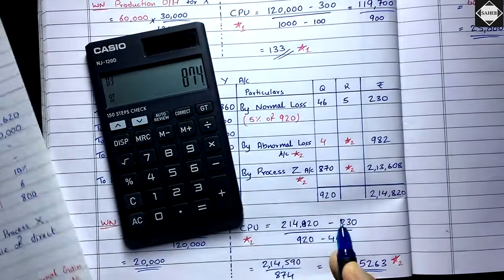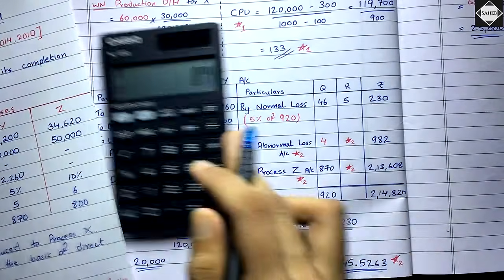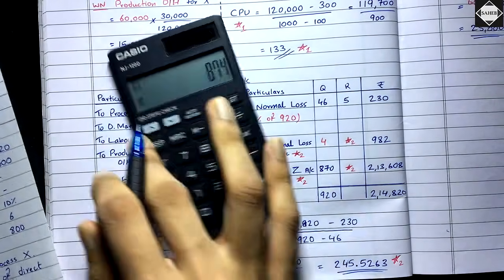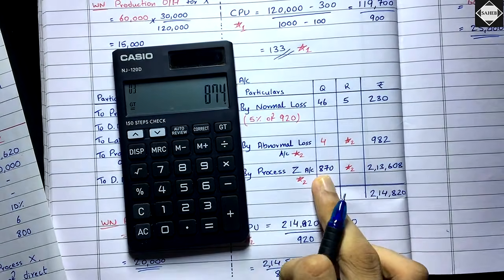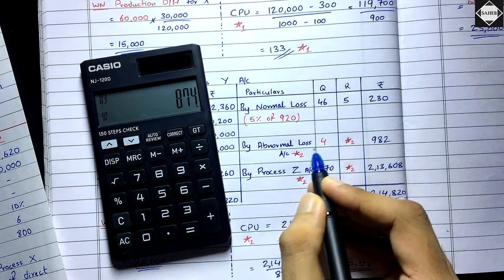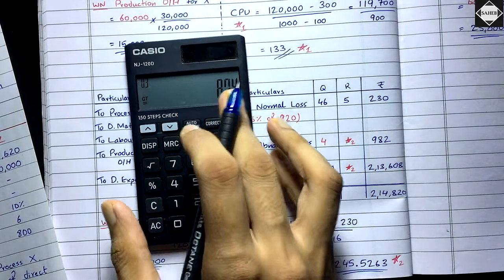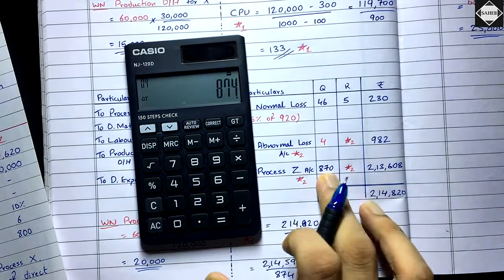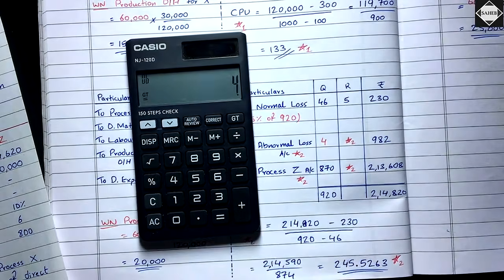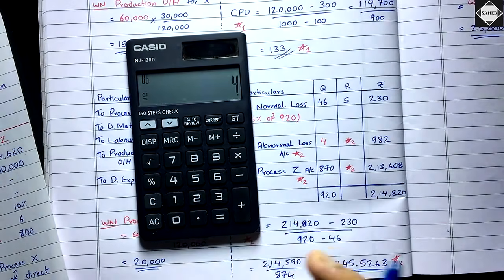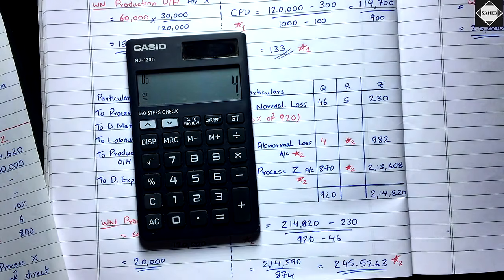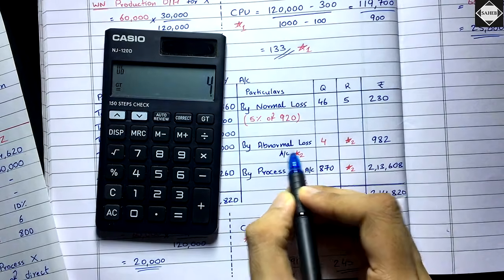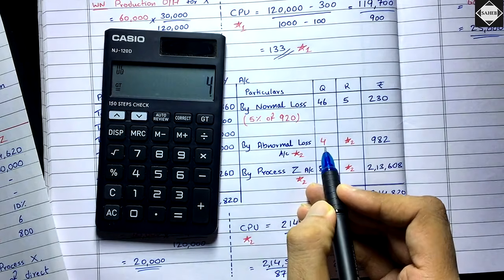That means the actual output is less and the expected output was more. Expected output is more than the actual output. So that means we have additional loss of 4 quantity. See here, 874, the expected output, minus the actual output 870, that's equal to 4. We are getting a positive figure. Expected output minus actual output gives a positive figure, so that is abnormal loss. We have lost an additional 4 quantity.